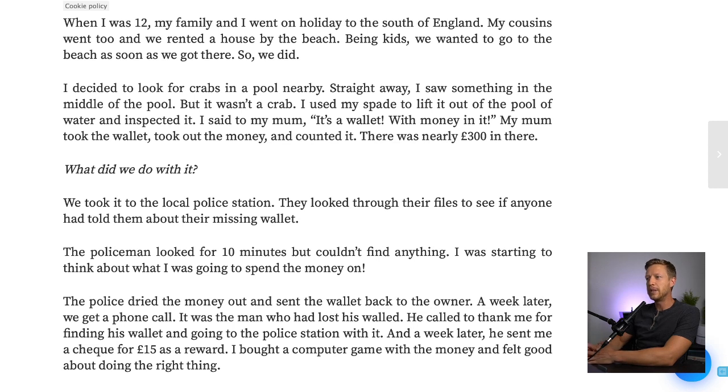I said to my mum, "It's a wallet with money in it." My mum took the wallet, took the money out and counted it. There was nearly £300 in there. What did we do with it? We took it to the local police station. They looked through their files to see if anyone had told them about their missing wallet.